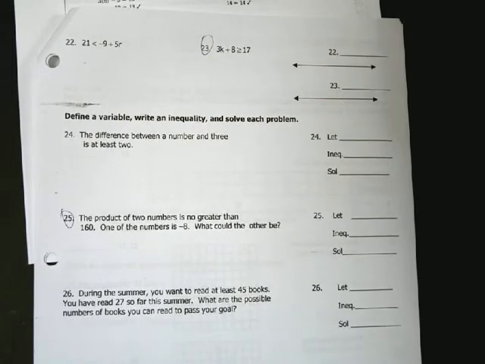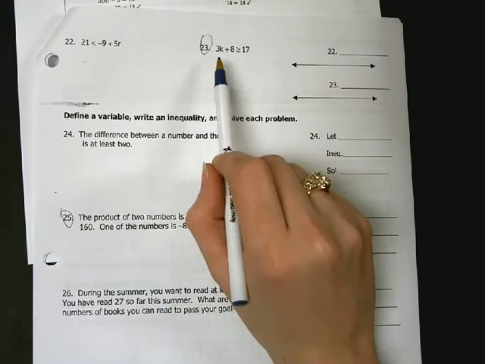Alright, you guys, this is going to be the video for pages 3 and 4 odds, because there's just a few questions on each page. Number 23, we are still solving and graphing this inequality. You want to get the letter K by himself.